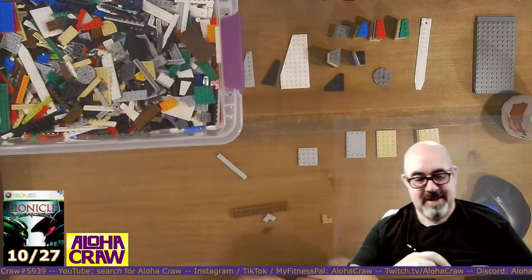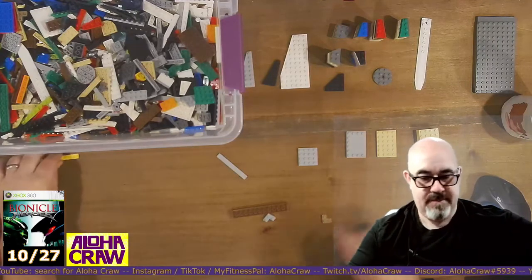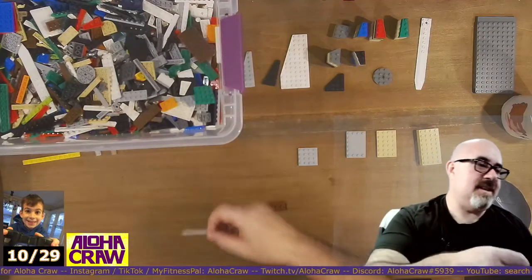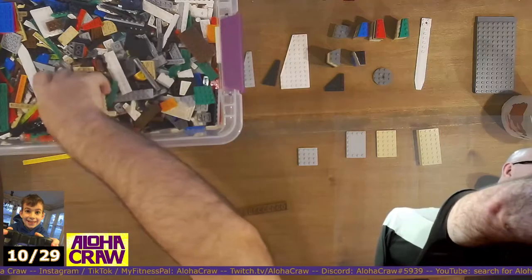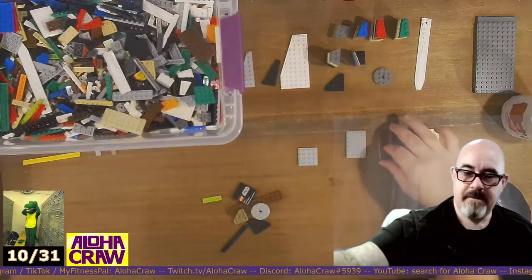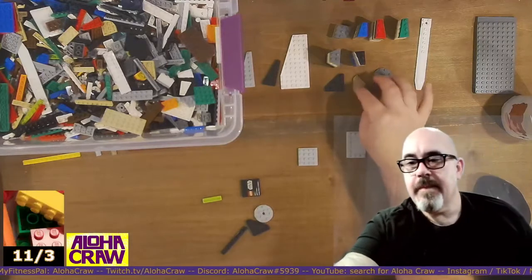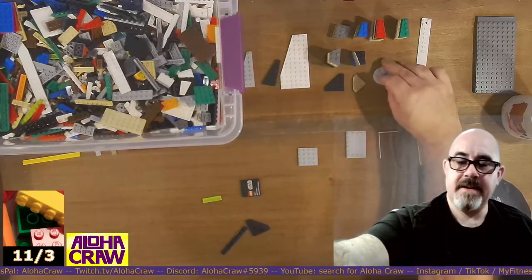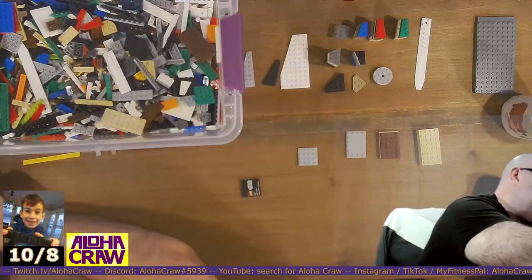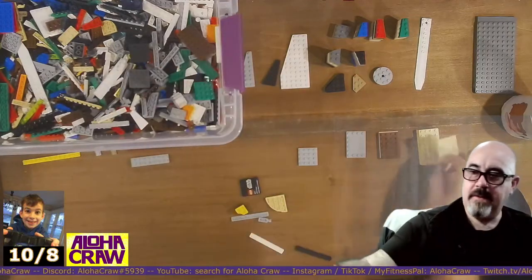What do we have here? This is a 1, 2, 3, 4, 5, 6, 7, 8, 9, 10, 11, 12. Two. This is a tile. I don't want to do tiles just yet. 6. This is a 2. Okay. Here we go. Another circle piece. These are just some more tiles. We're just going to put the tiles up over there. Now this is going to go there. That's a 2 by 8.